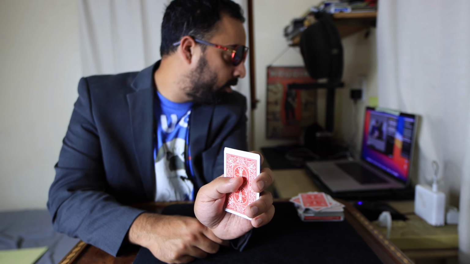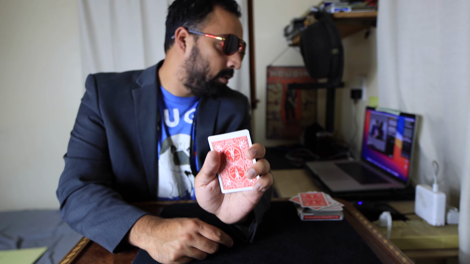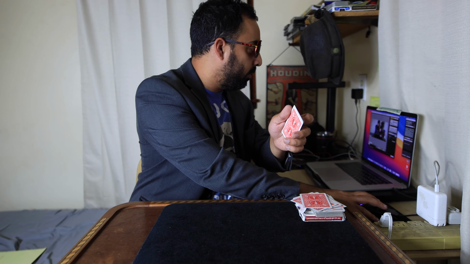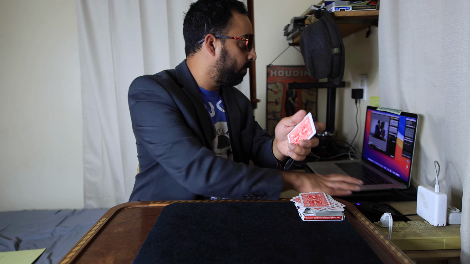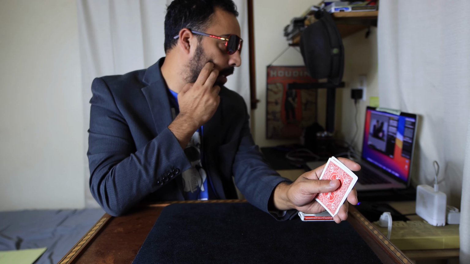Okay. Since it's better right there, let me adjust the position so you can see it more clearly. Okay. So from here, our thumb will lift it up and out, like so. So up and out just about this much. Okay.